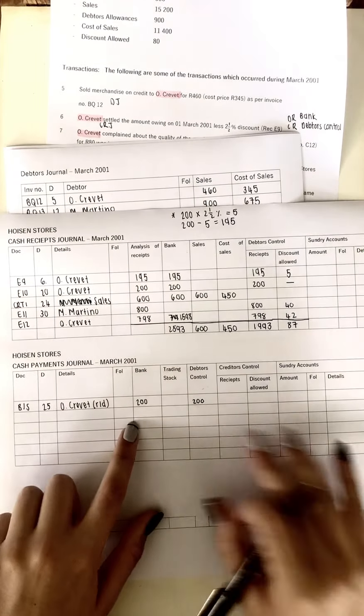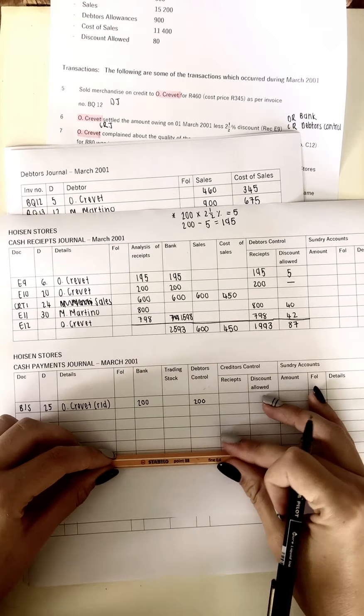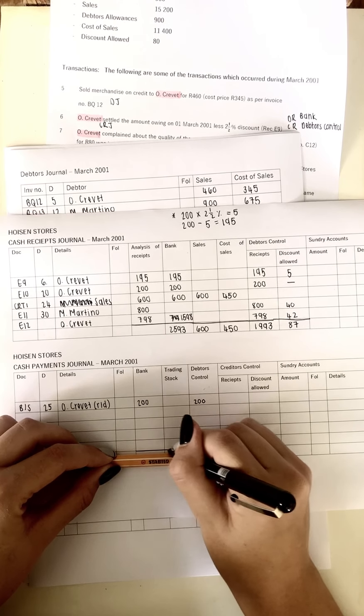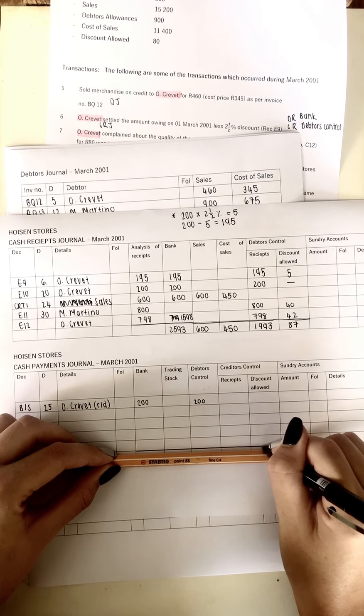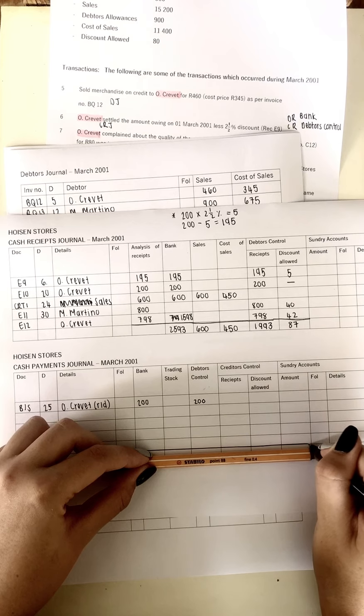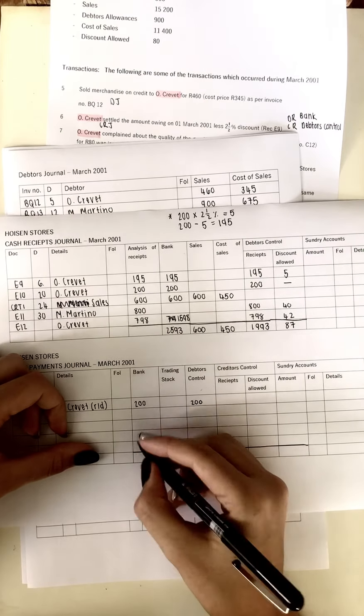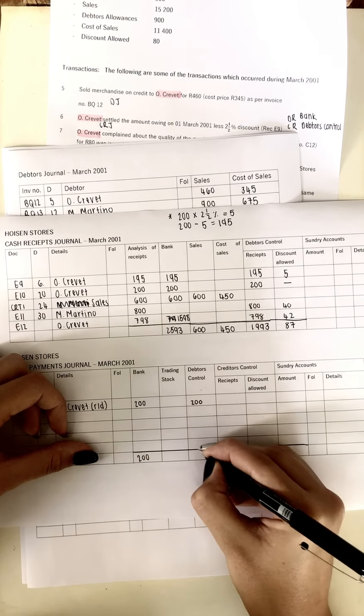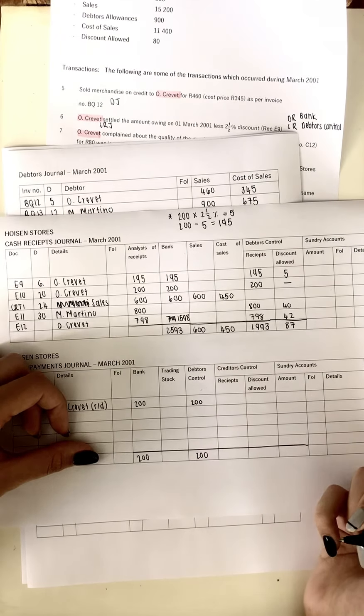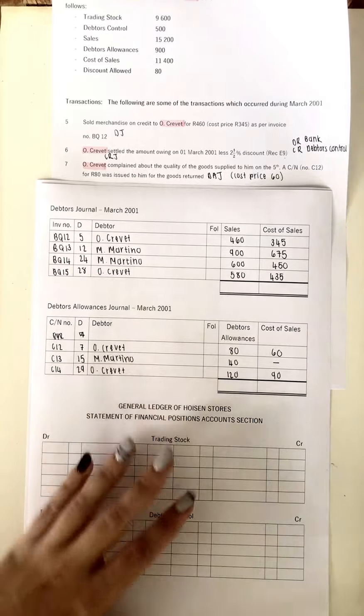Okay, then the cash payments journal is pretty easy. There was only one payment that was made, and that is 200 for bank and 200 for debtors control. Okay, let's do my debtors journal.